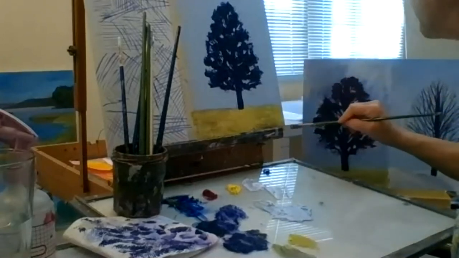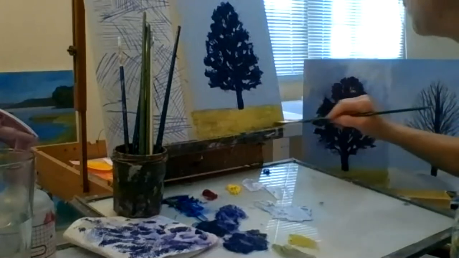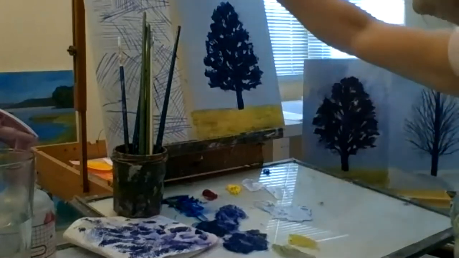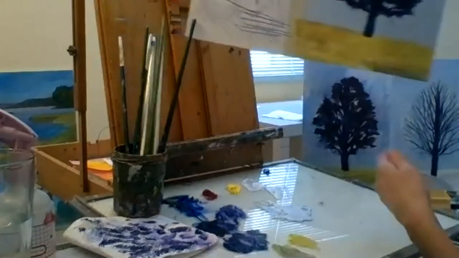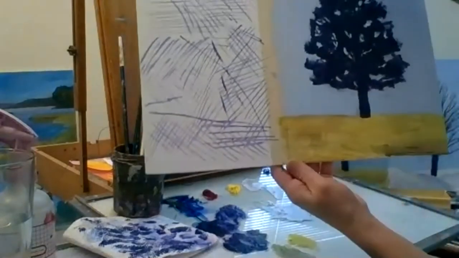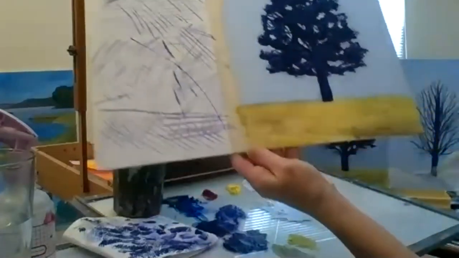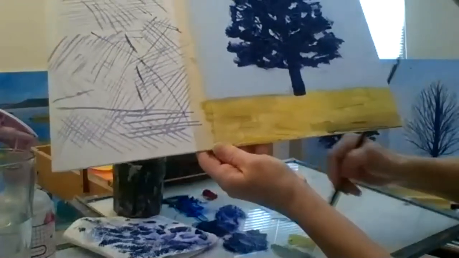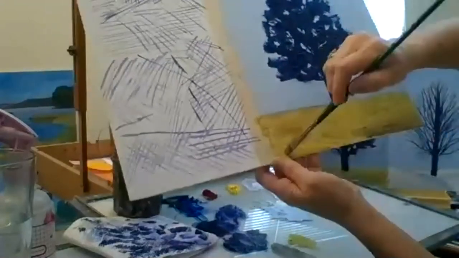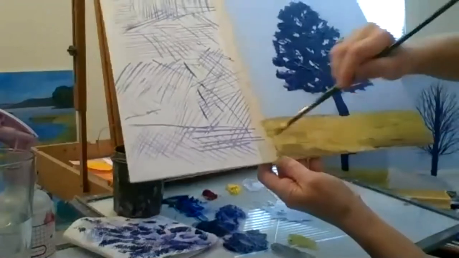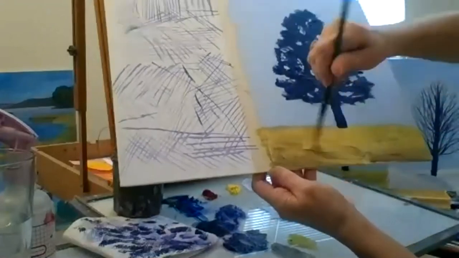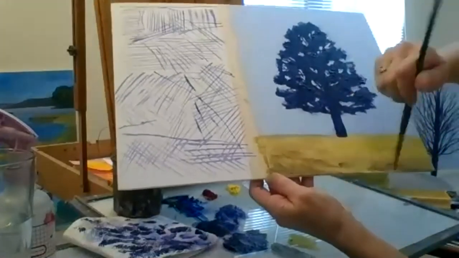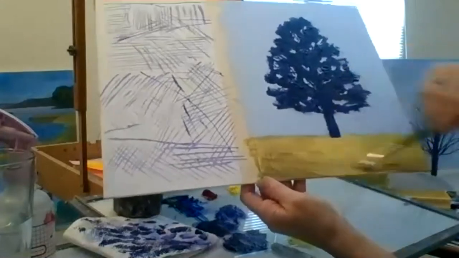Yeah, so this will give me a darker kind of green. See here, I started putting the purple in my green color. So it gives me a little bit of depth in the bottom part.